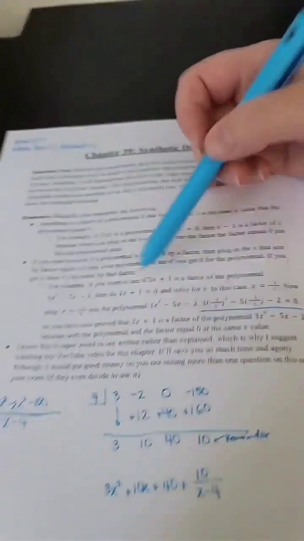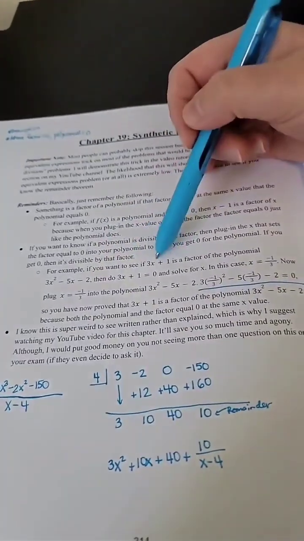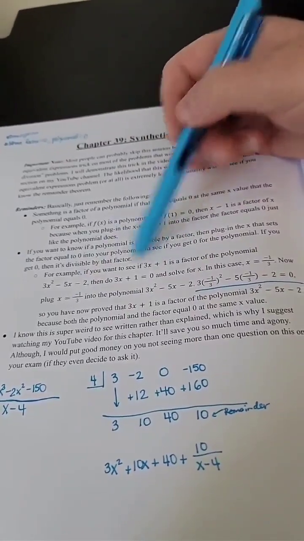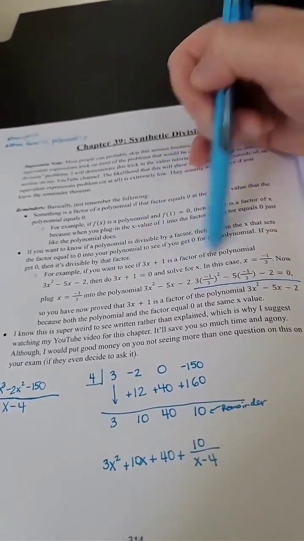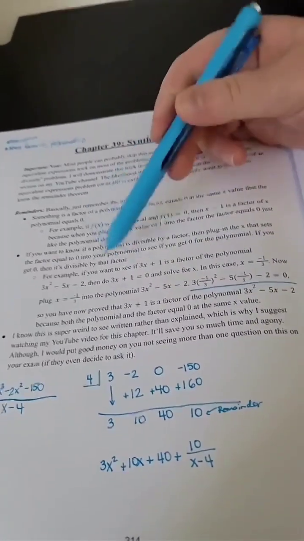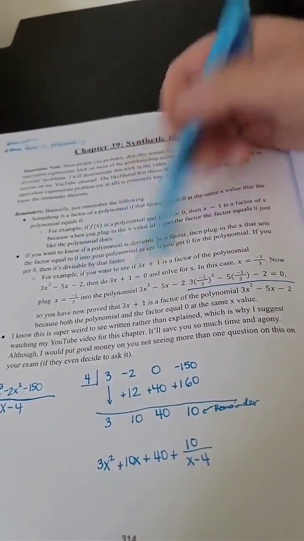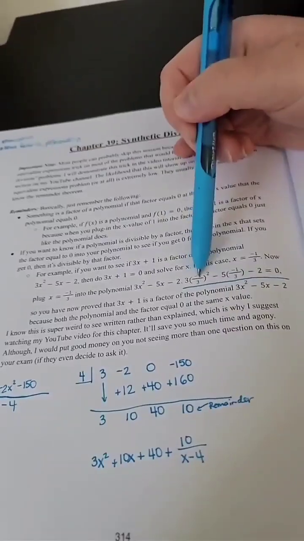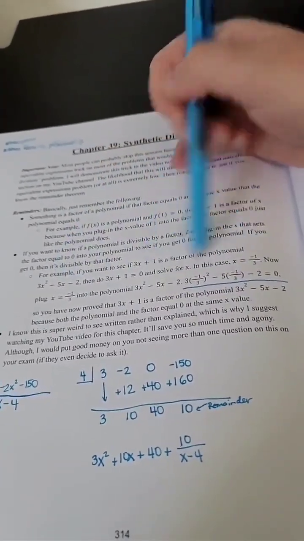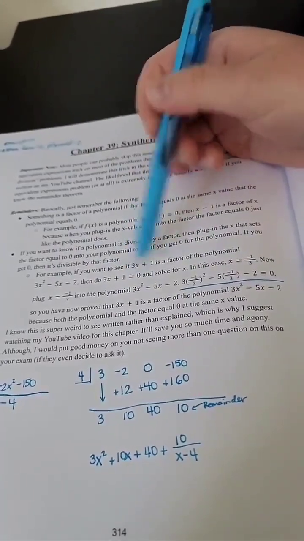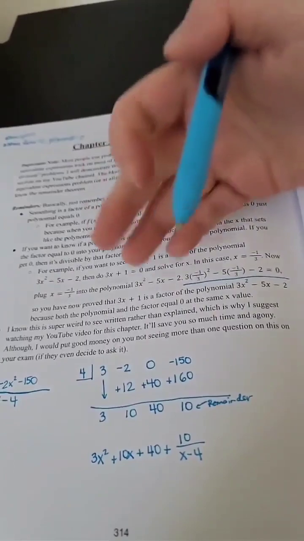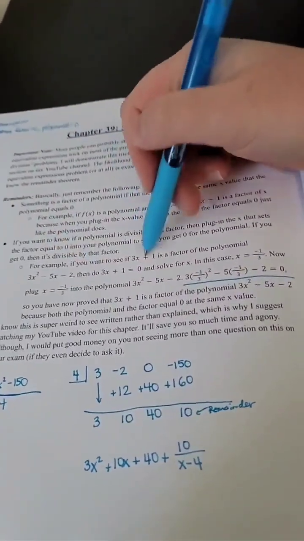So, for example, over here, if you want to see if 3x plus 1 is a factor of this polynomial, set the factor, 3x plus 1, equal to 0. Where does it equal 0? Solve for x. It equals 0 when x is negative 1/3. So if this is truly a factor of this polynomial, when you plug in that same x, negative 1/3, you should get 0 for your polynomial. So you got 0 when you plugged this number in for the factor, and you got it also when you plugged it into the polynomial. So it is a factor, or you could also say it is divisible by this.